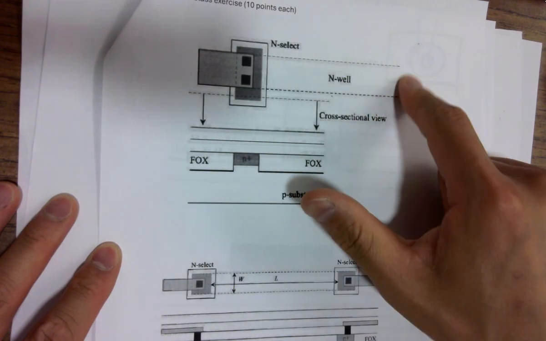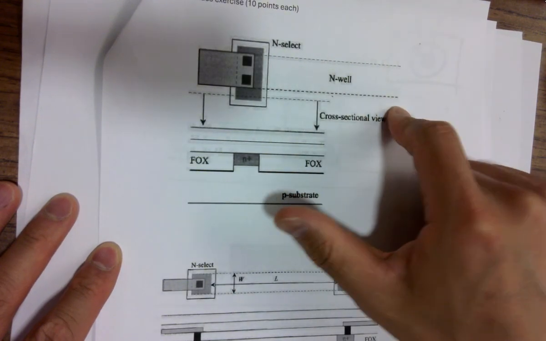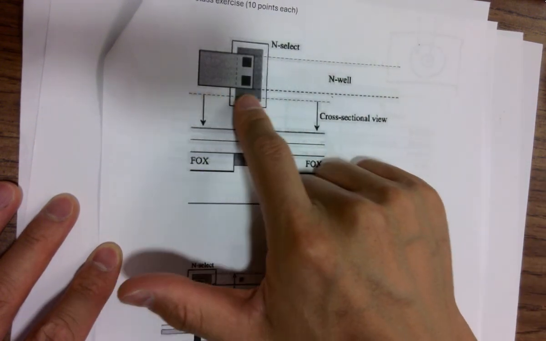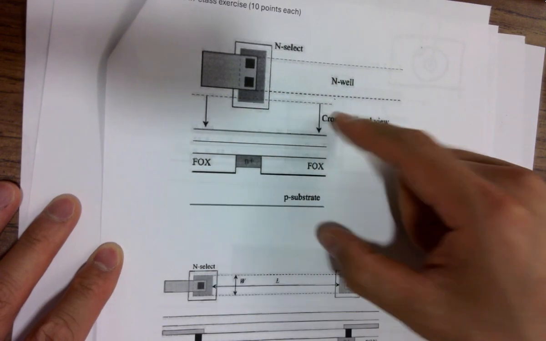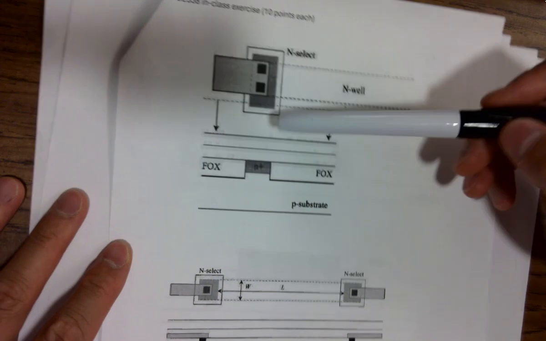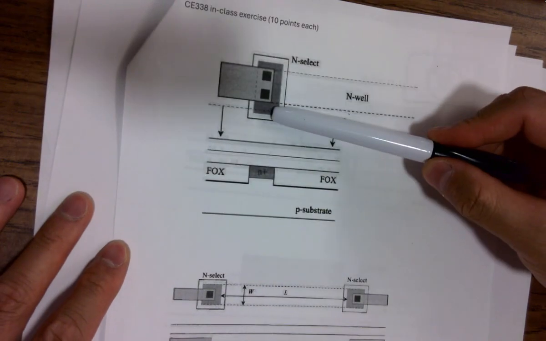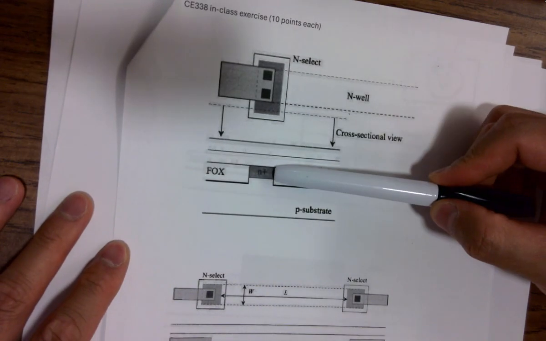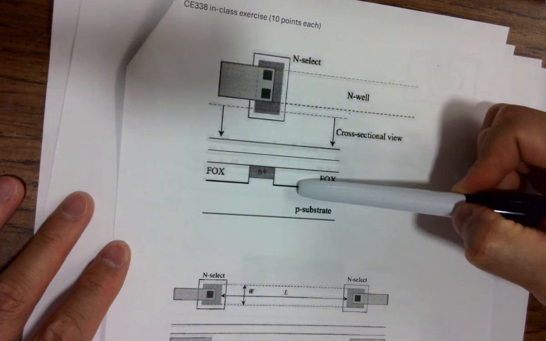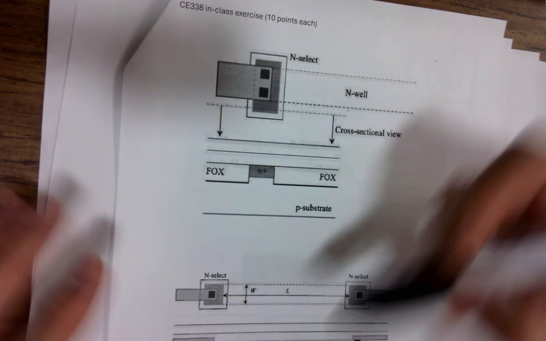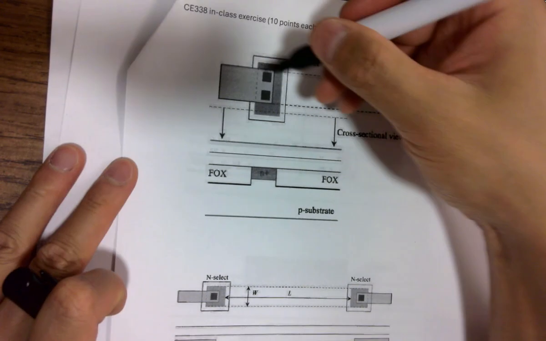It's a weird shape. And it's drawing a cross-section here, which is just N plus only, not even N well. So it's N select N act, and that's why you have an opening here, aligned with the N act and the Fox, but nothing else. So I'm gonna ask you guys to draw this and turn it in.